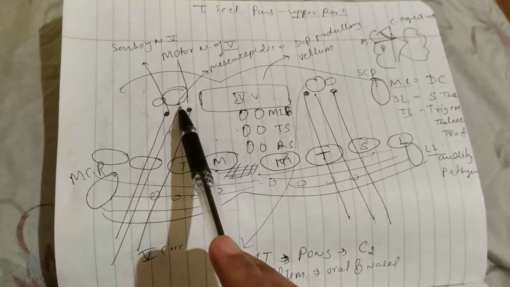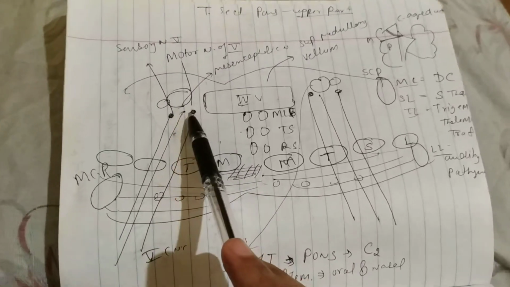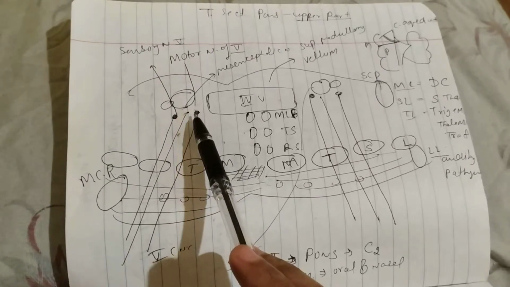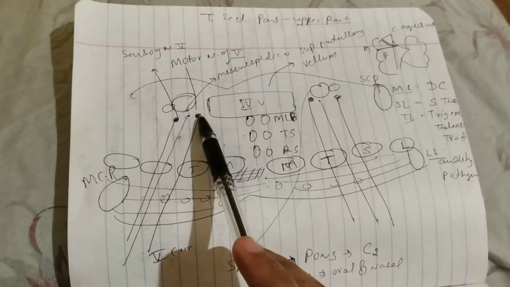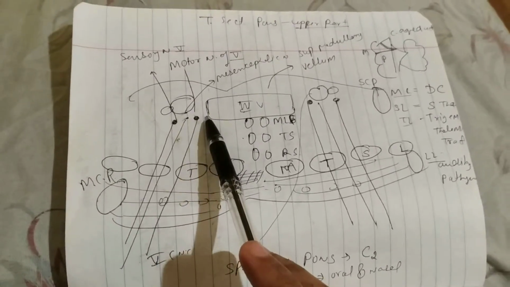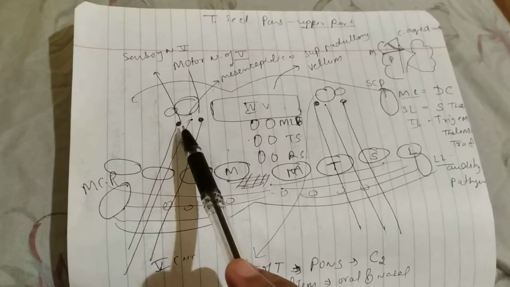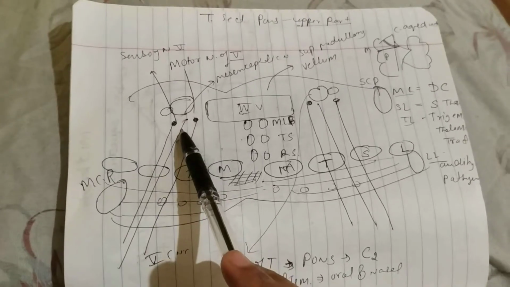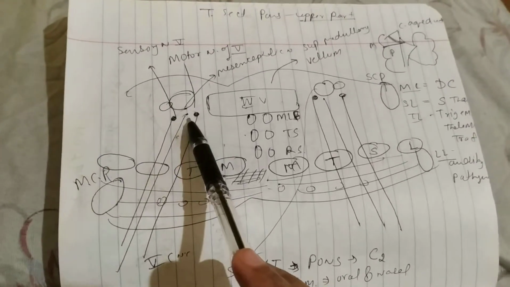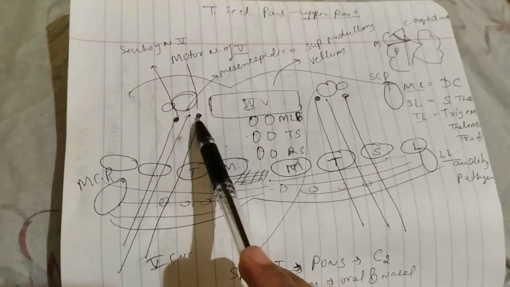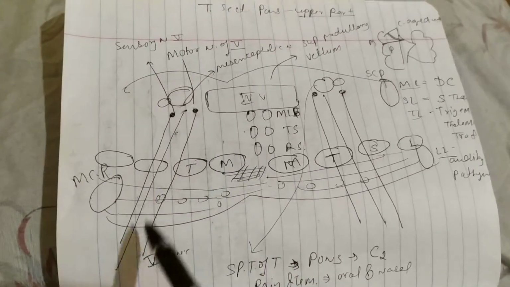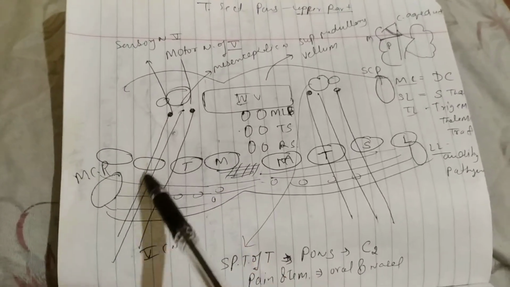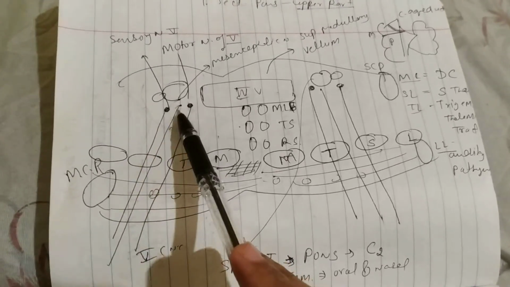And the fifth cranial nerve has a sensory part, a motor part, and a mesencephalic part. The motor part, always remember, is present on the medial side: M for motor and M for medial. Sensory is lateral, because motor is medial. And here there is one middle part which is mesencephalic. So the fifth cranial nerve has three types of fibers: motor fibers, which exit from the medial part of the pons, sensory fibers, which exit from the lateral side, and in between, mesencephalic fibers.